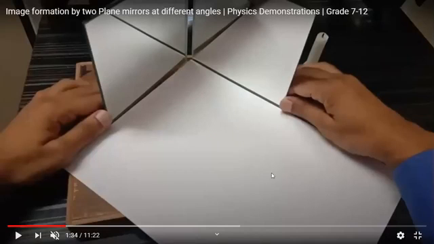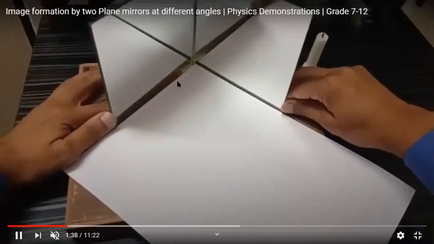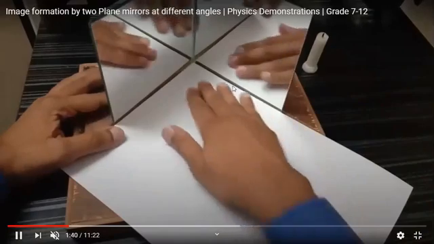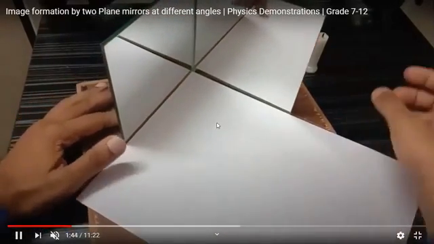So students, see the two plane mirrors. Mirror number 1 on the right side, I will be saying it as mirror number 1, and the other mirror is M2, placed on the left side. These are two mirrors placed at 90 degrees to each other. So there we are fixing the two plane mirrors at 90 degrees to each other and placing a sheet below it.